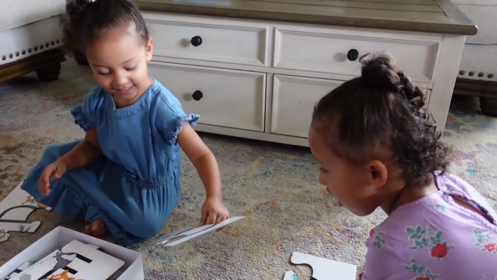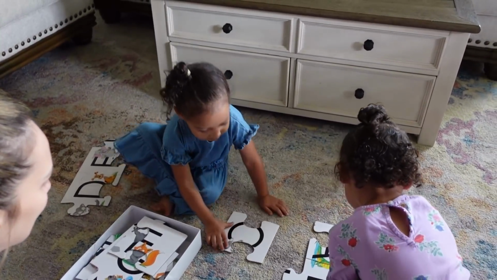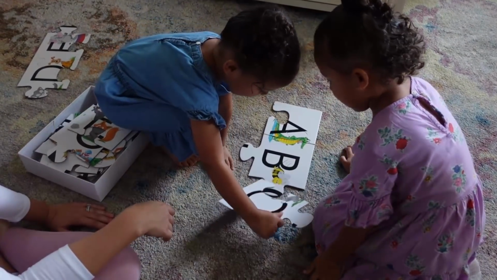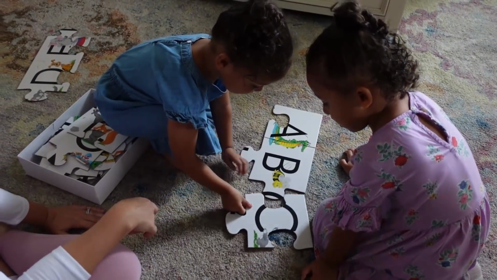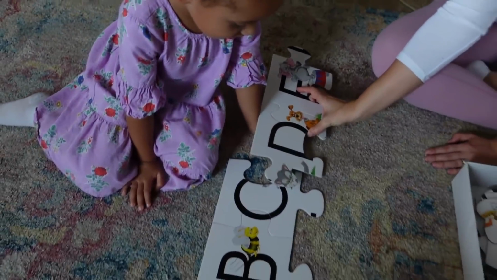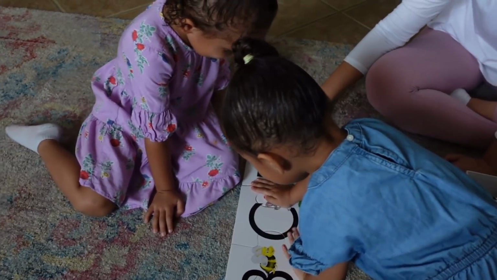I think this is part of the C. Can you put it over here? Let's build the puzzle over here, Phoebe. Can you put it right here? I think it goes right there. Let's check it out. Perfect. Look, there's that little kitty cat's face.